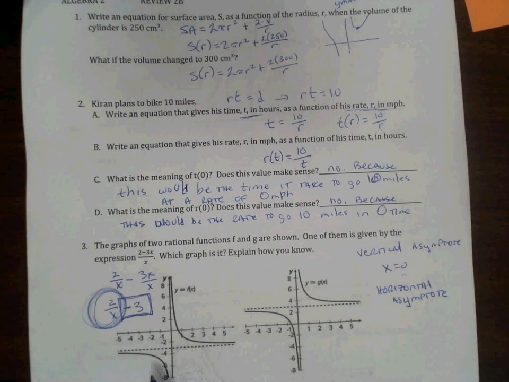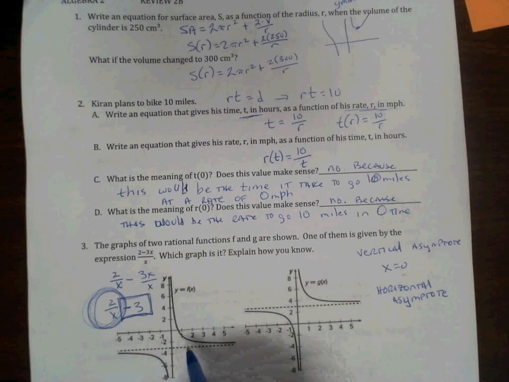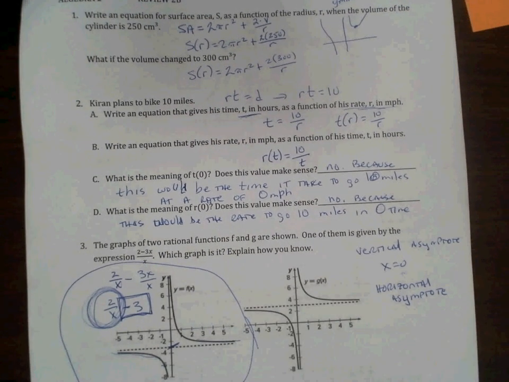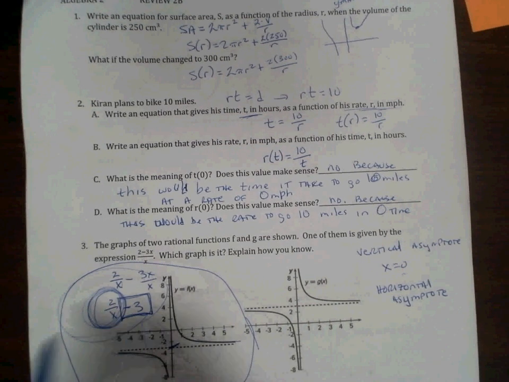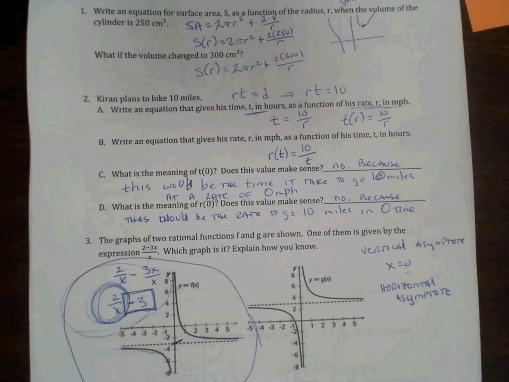So which one of these is getting closer to negative 3 as x gets really, really large in the positive and negative directions? The first one or the second one? First one? This is negative 3 right here, okay? And this means the graph is getting closer and closer to negative 3. So this is the answer. And I'm going to say because it has a horizontal asymptote, y equals negative 3. And when you did the work up here, that showed that. That explained how you know.